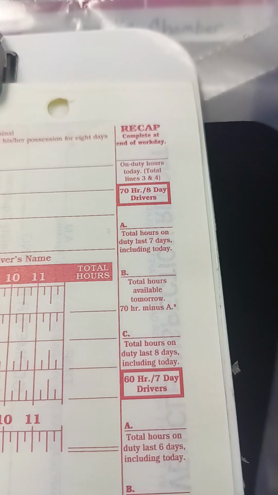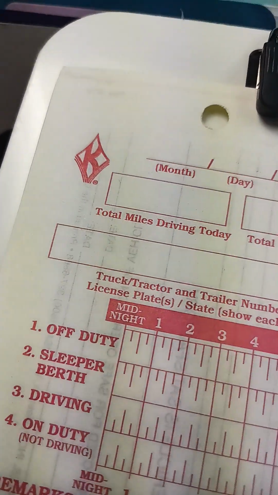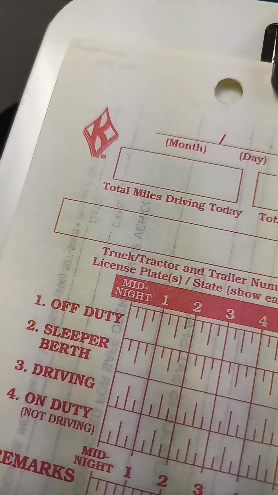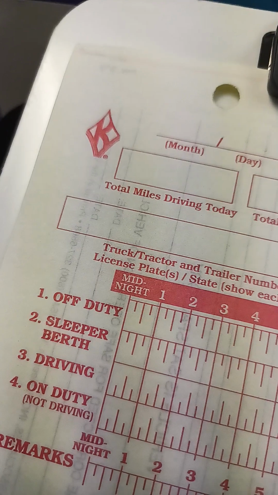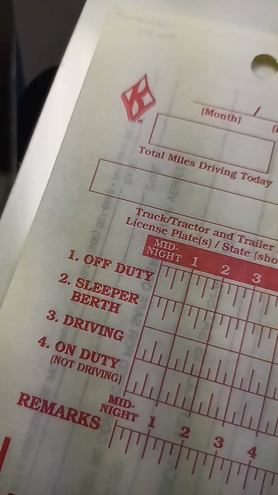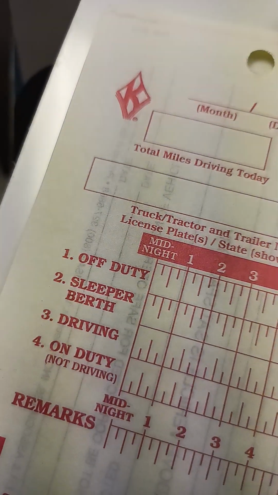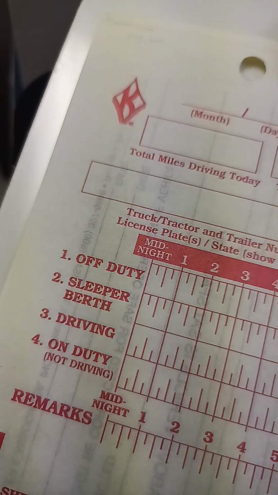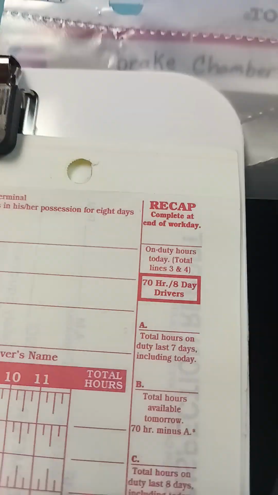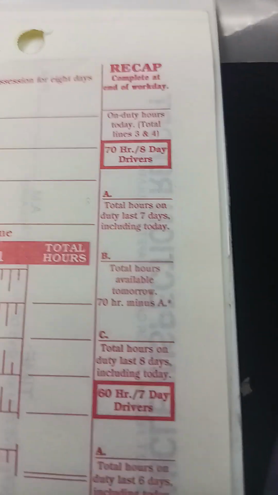Lines 1 and 2, this is what I'm talking about. Lines 1 and 2 is your off-duty and sleeper berth. Those times go together. Lines 3 and 4 go together. Lines 3 and 4 are your on-duty times. That's what I was talking about, in case I wasn't clear enough.